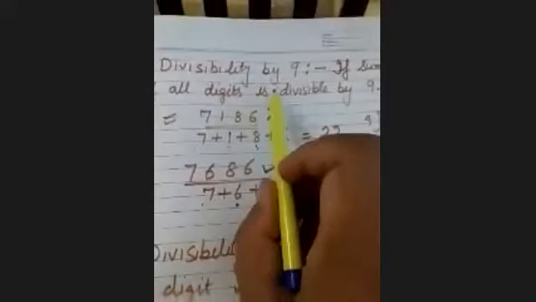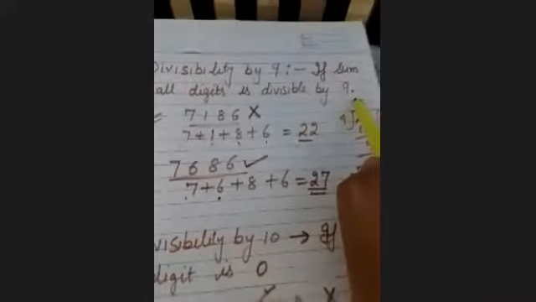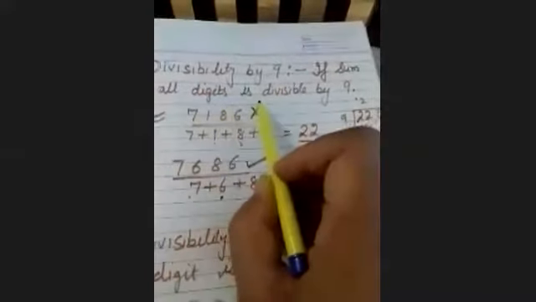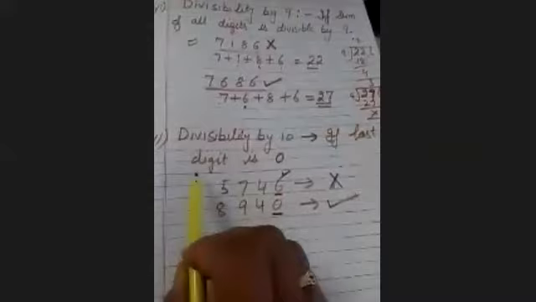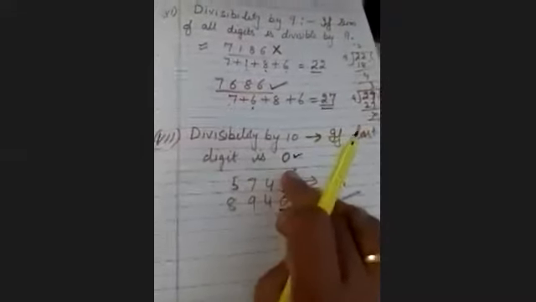A number is divisible by 9 if the sum of all digits is divisible by 9. Next is divisibility by 10. A number is divisible by 10 if its last digit is 0.